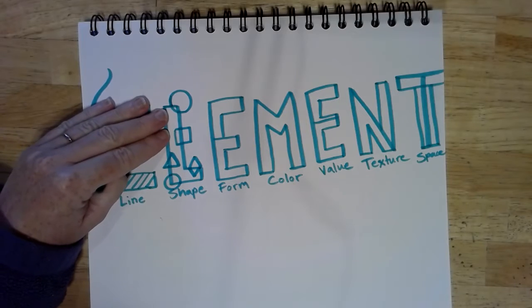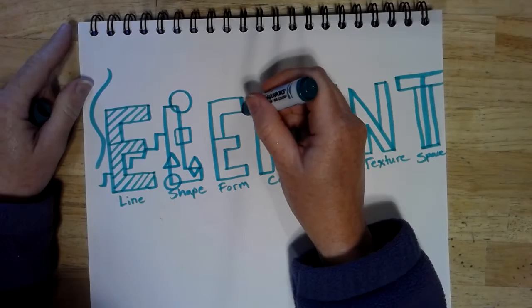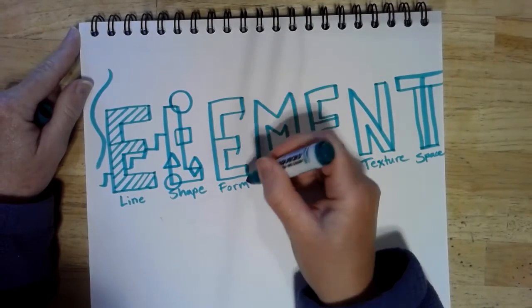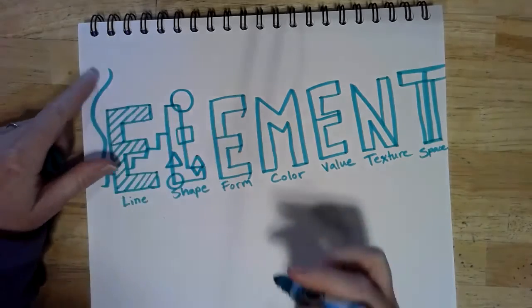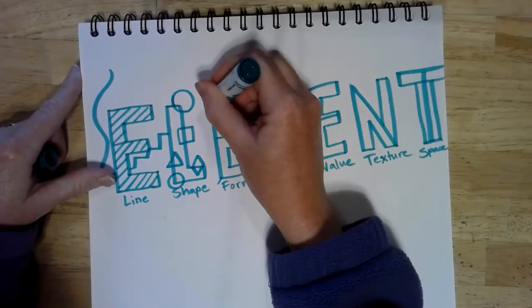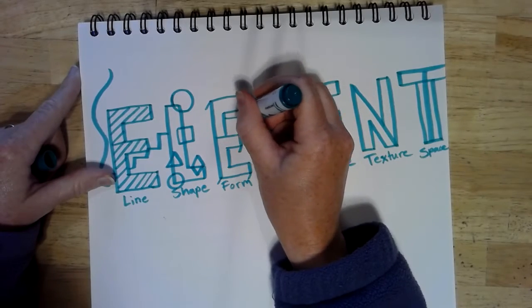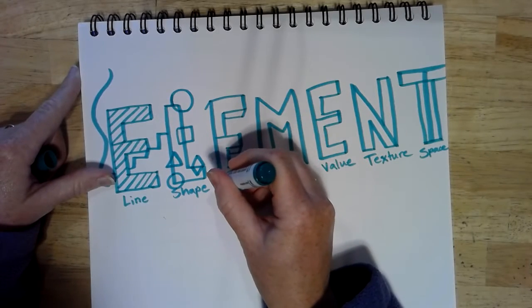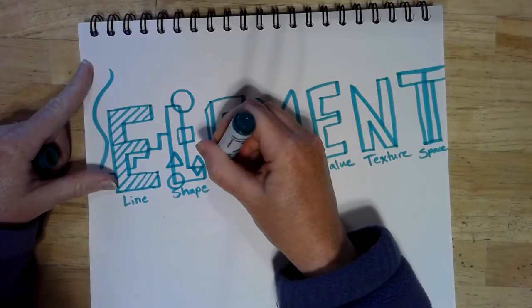Form is interesting. We're going to go up from shape, from 2-dimensional into 3-dimensional instead. So let's turn this E into a 3-dimensional E. Add some table legs as diagonals, then connect. I'm going to write over form a little bit, but that's okay.